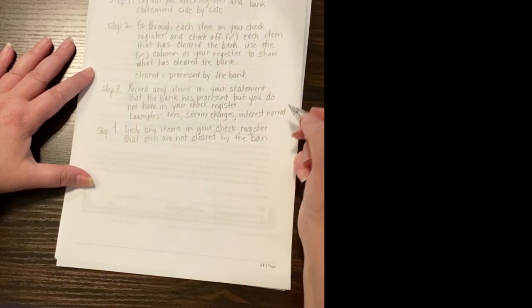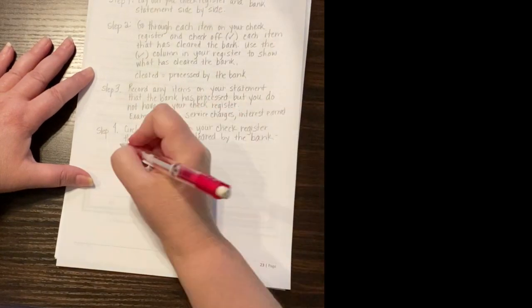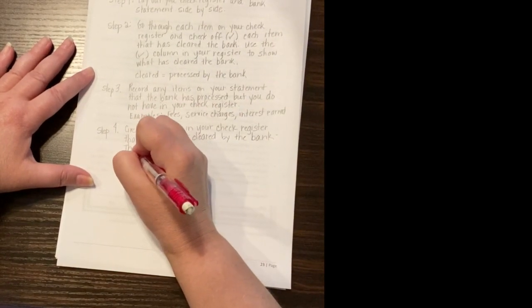The way that you know this is they do not have a check mark.